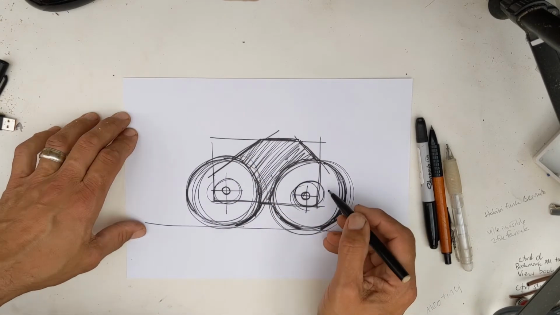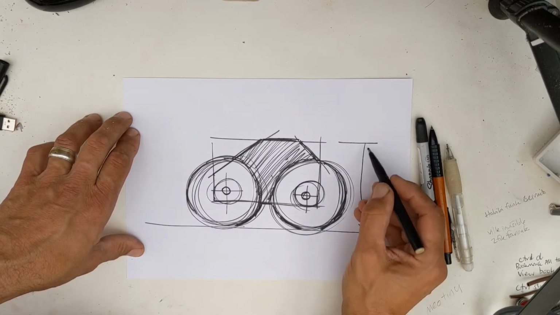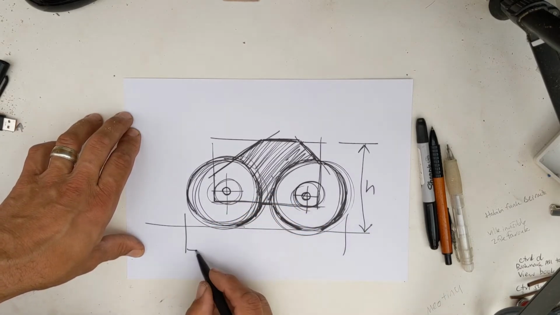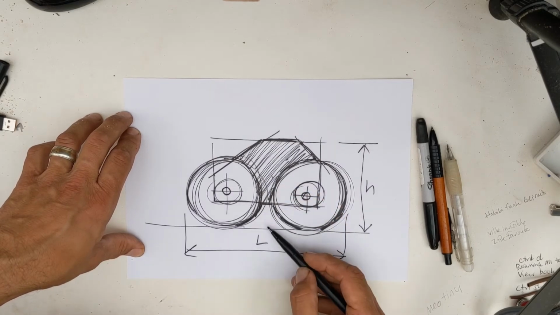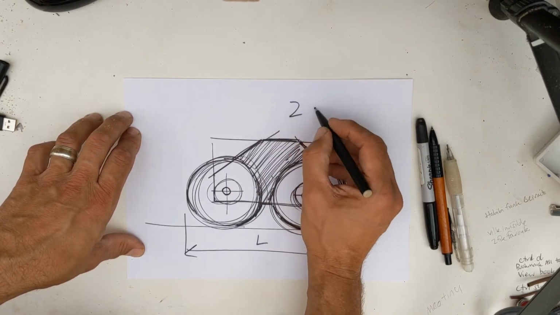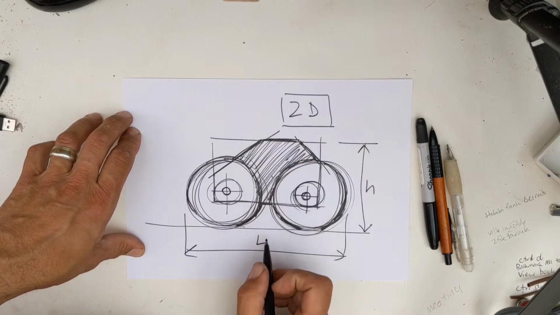Right, now that drawing, I can only see how tall the car is, the height of the car, and I can see the length of the car by here. So if you think about it, basically I've got two dimensions, the length and the height. So we call that a 2D drawing, a two-dimensional drawing of the car.